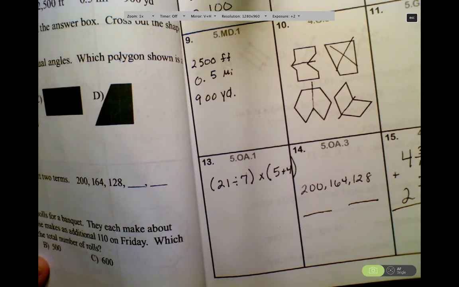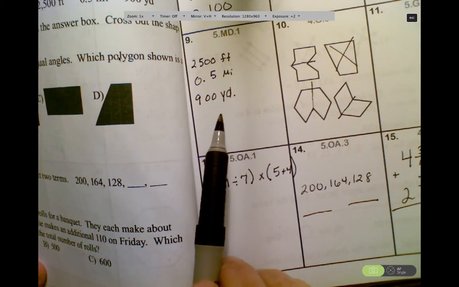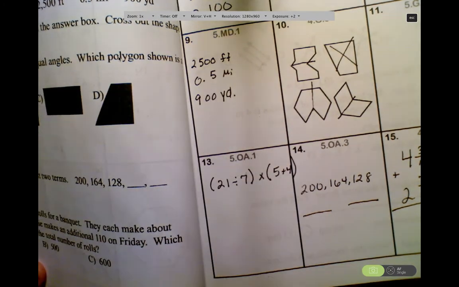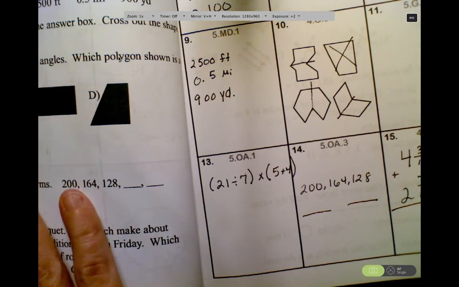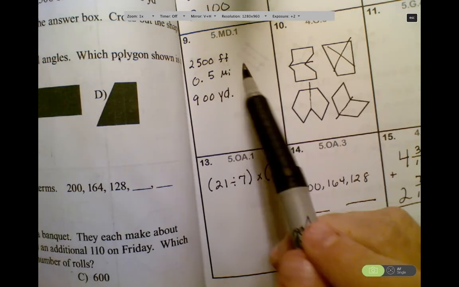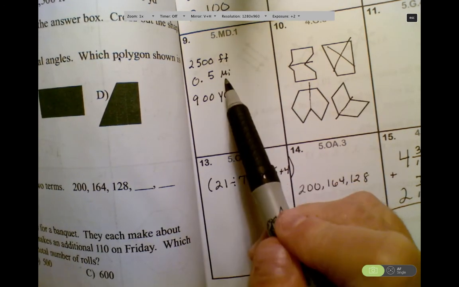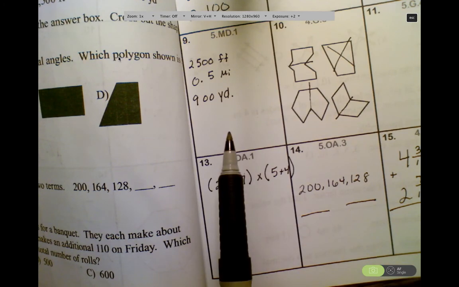Going to the next one. Oh, this one again. Do not disappoint me. You cannot just say, "Oh, miles is more, I'm picking that," or "This number looks bigger, I'm picking that." You've got to convert them all to the same thing. I'm going to find my smallest, which is feet, and I'm going to convert everything else into feet.